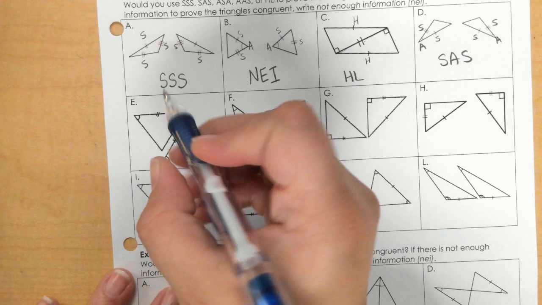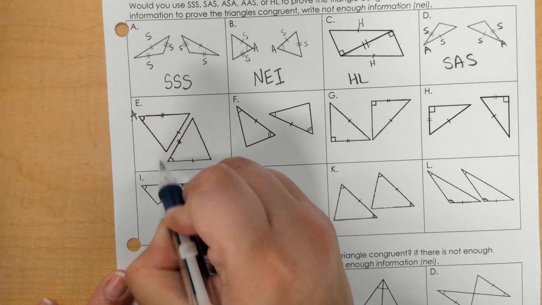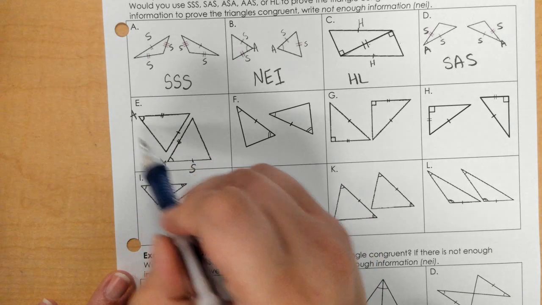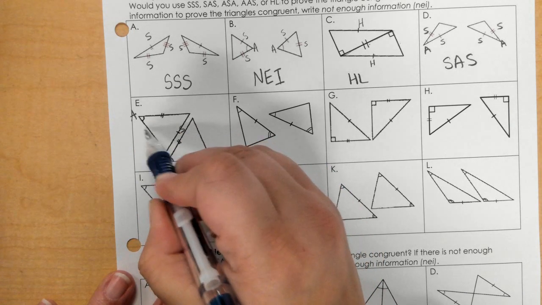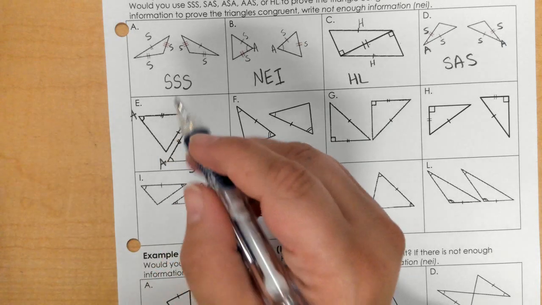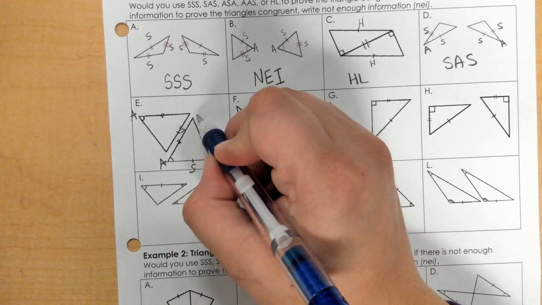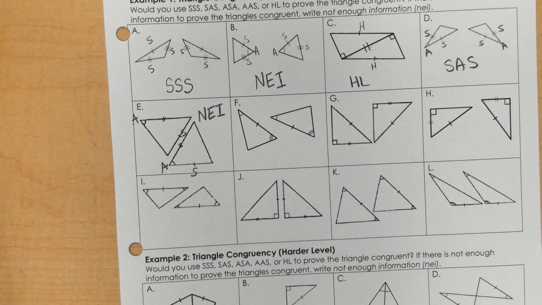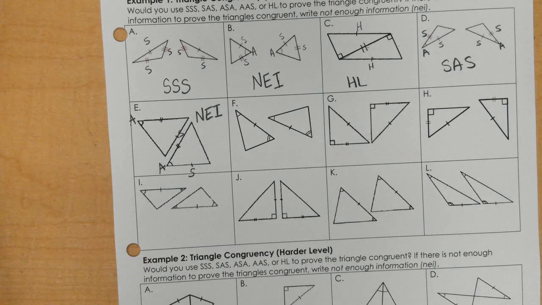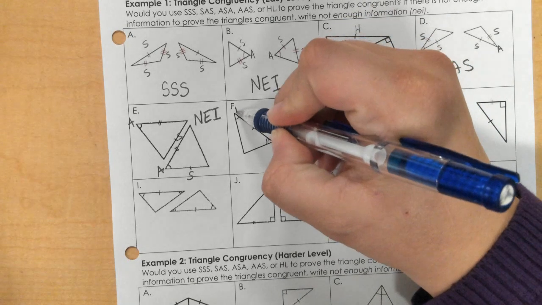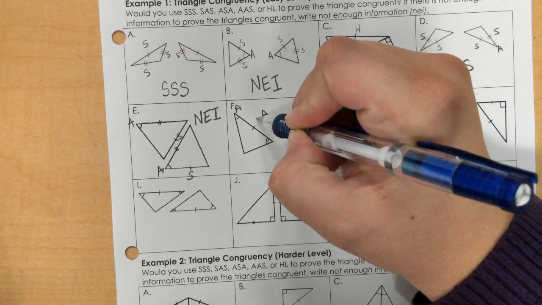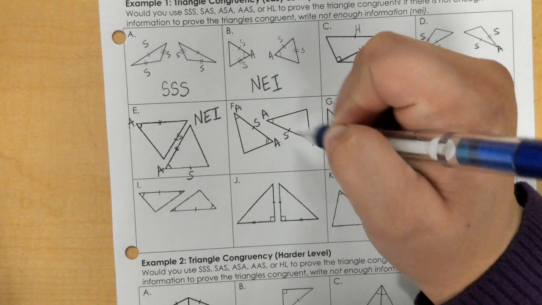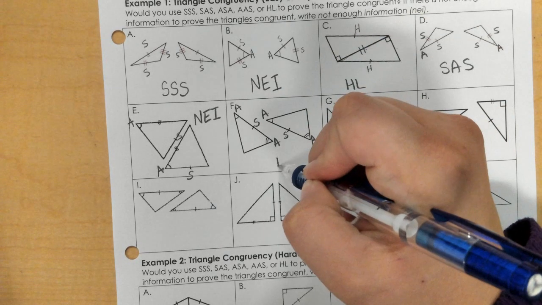Okay, for letter E, we have angle. Here we have a side, but on this one, the side is over here. It's not right next to the angle. So we can't really solve this one. It's NEI. For F, we have an angle that matches up, then our side, and then we have another angle. So this would fit angle, side, angle.